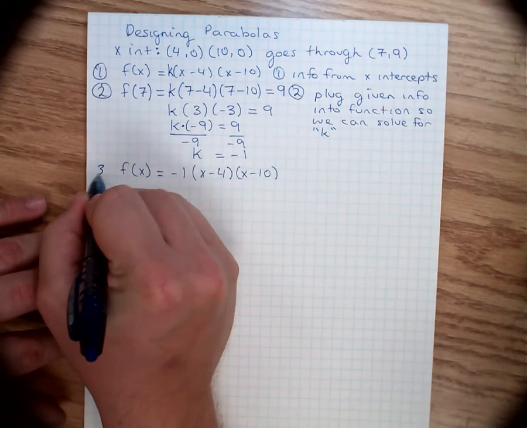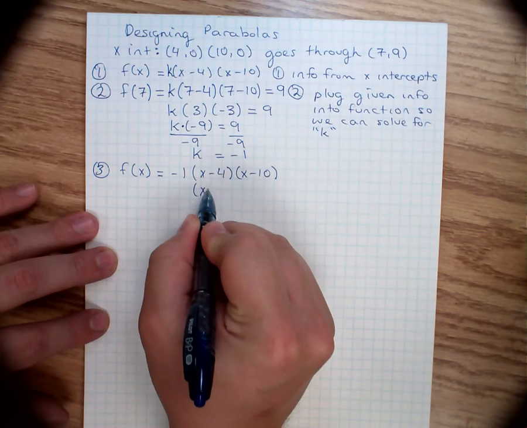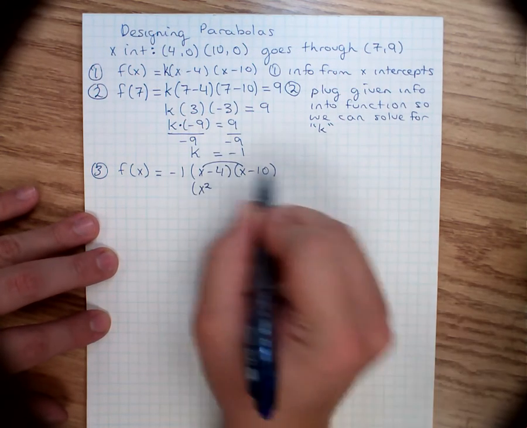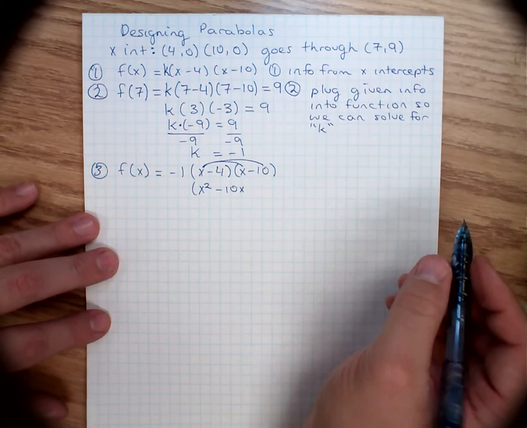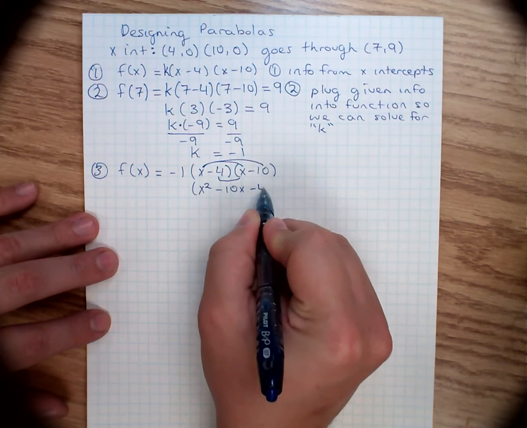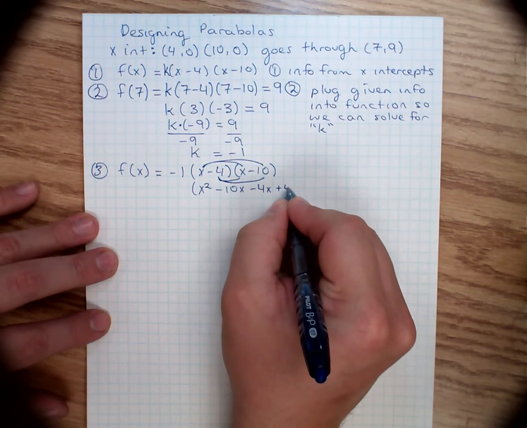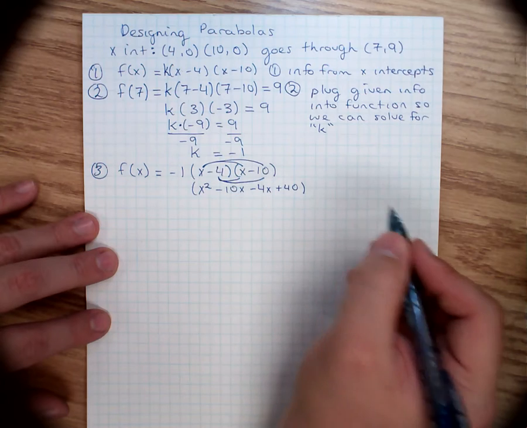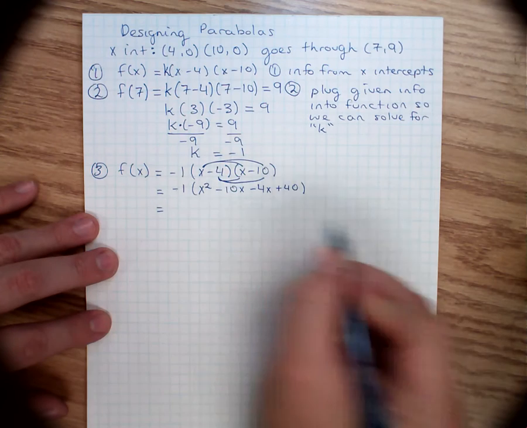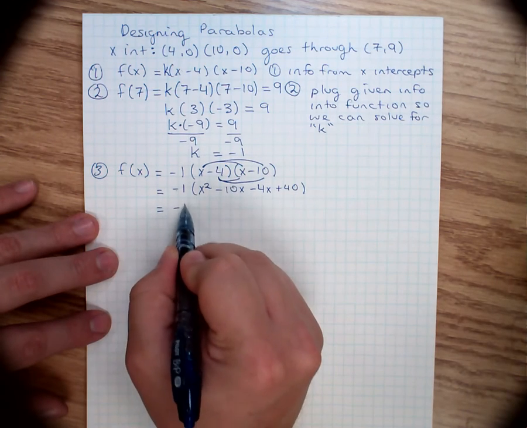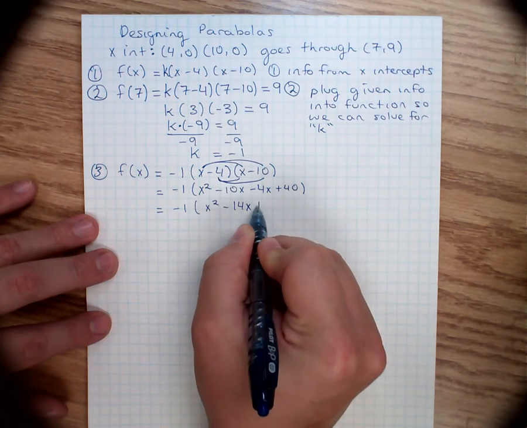What now? Distribute, yes. So when I do these, I have x times x, which will give me x squared, x times -10, -10x, -4 times x, which will give me -4x, and -4 times -10 would be positive 40. I can combine what? The x's. So I have x squared minus 14x plus 40.